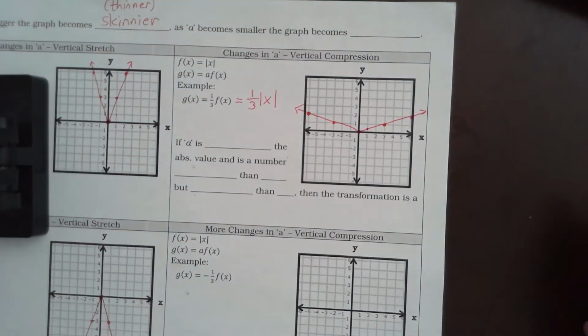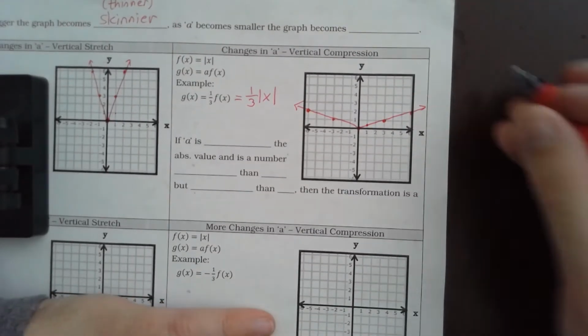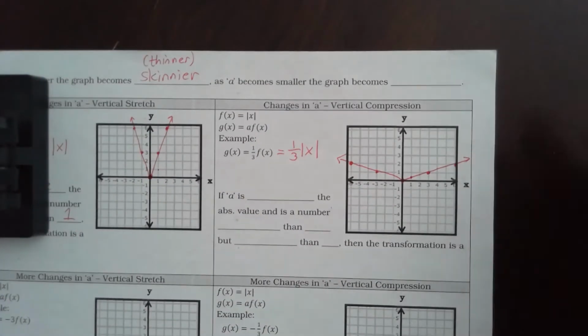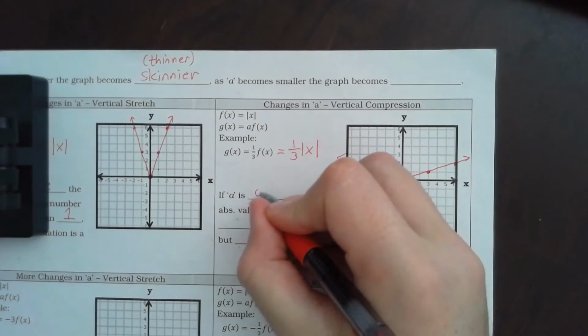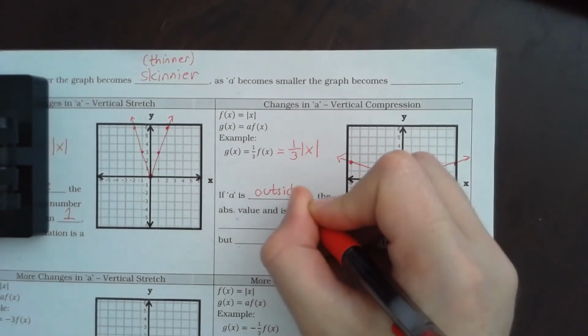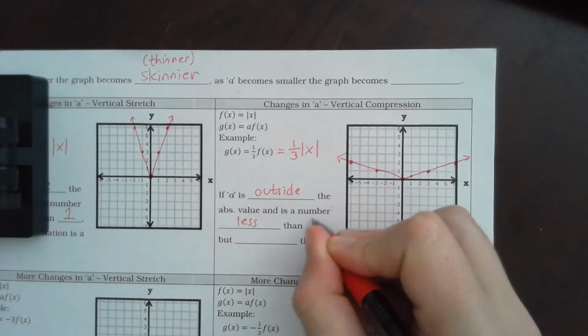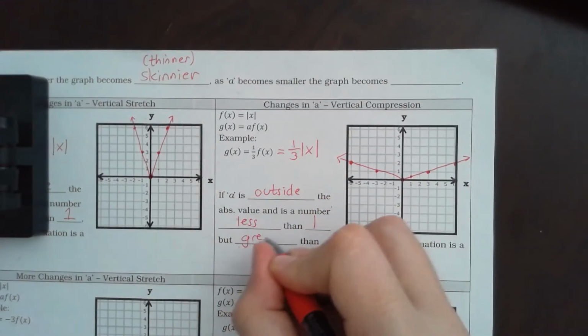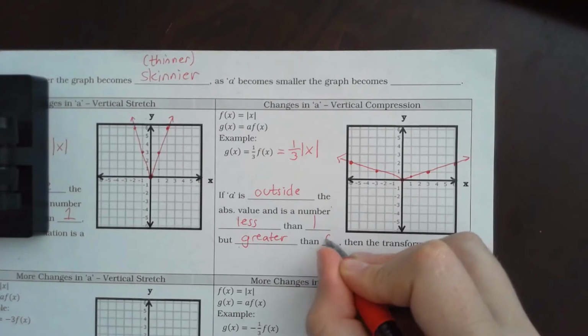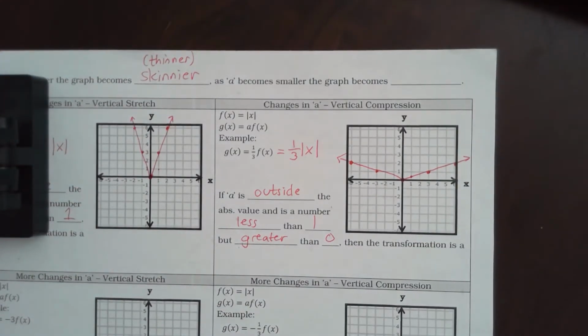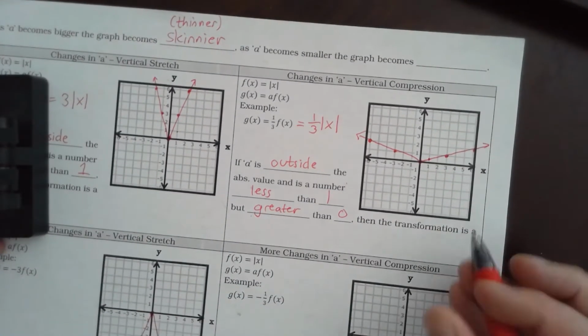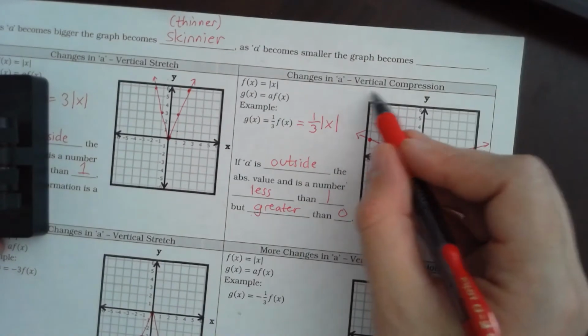Alright, graph looks way different again. Now we have that A is still outside the absolute value. But now our number is less than 1 and greater than 0, which just means it's a fraction. It's going to be some small number between 0 and 1. Alright, so our transformation is a vertical compression here.